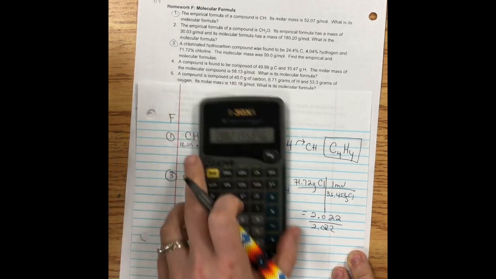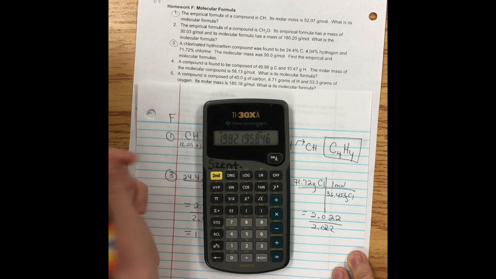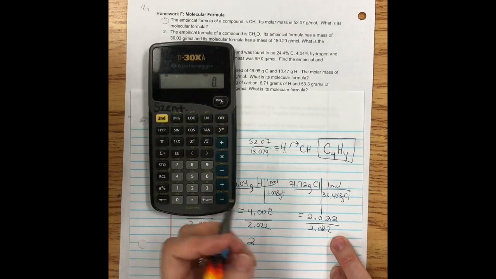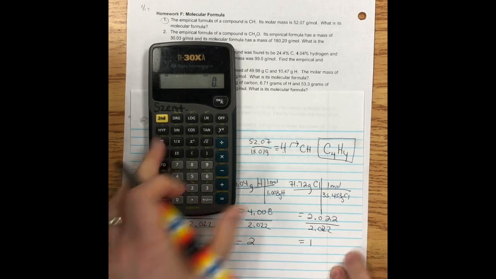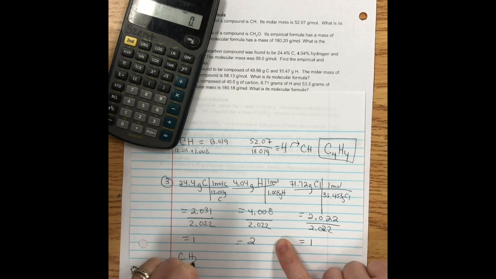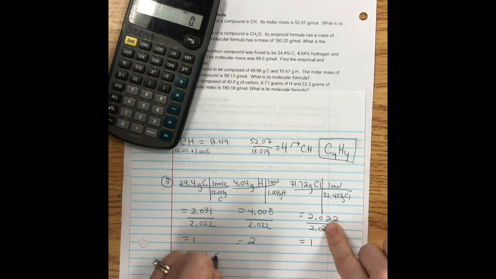It's not a 0.3 and it's not a 0.5, so I can round it to the nearest whole number of 2. And 2.022 divided by 2.022 is 1. So my empirical formula is CH2Cl, and I have to get its mass.